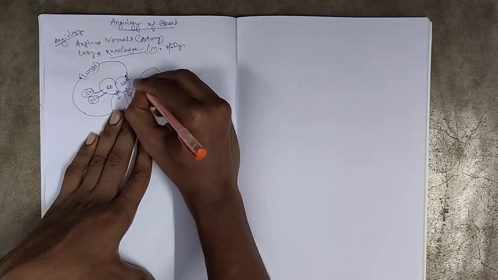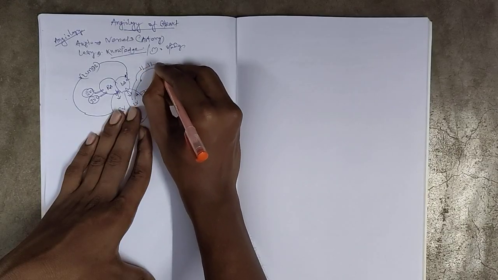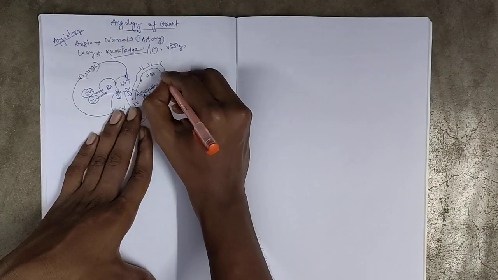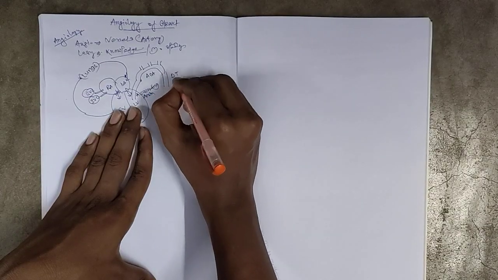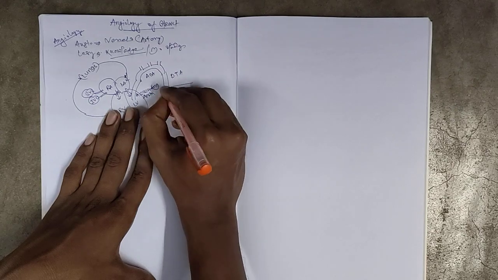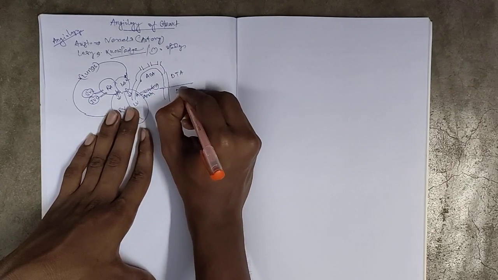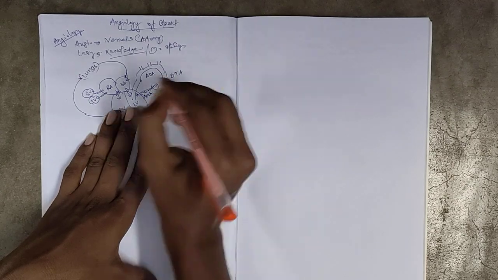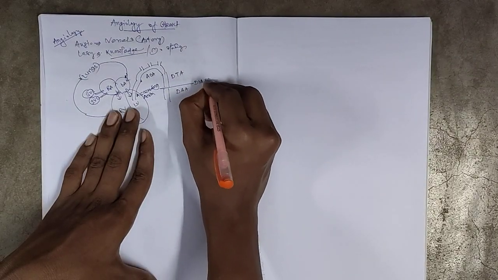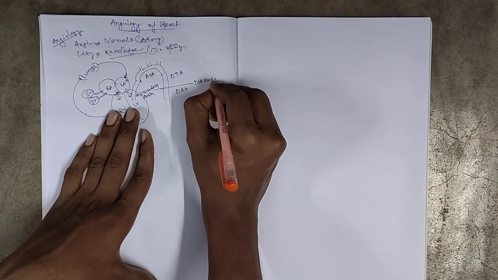and this is the arch of aorta, this is the descending thoracic aorta, and below this is the descending abdominal aorta, and this part which differentiates is the diaphragm.